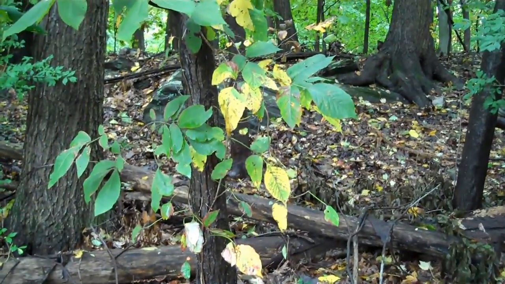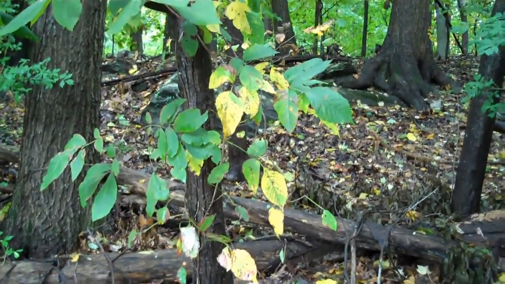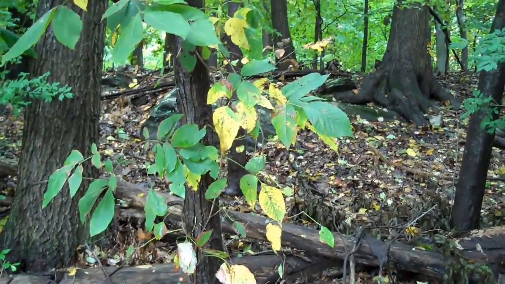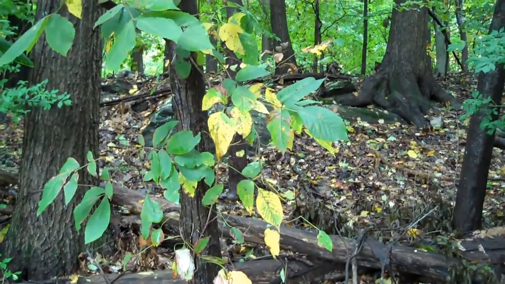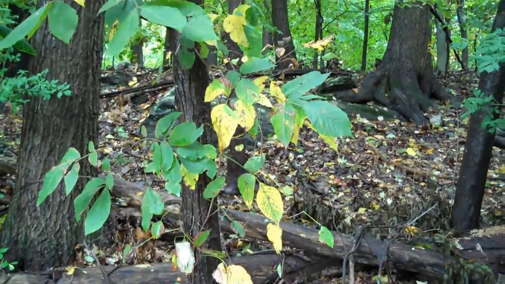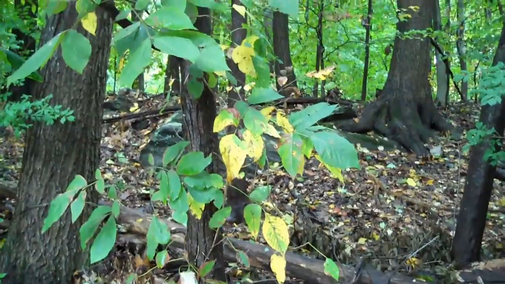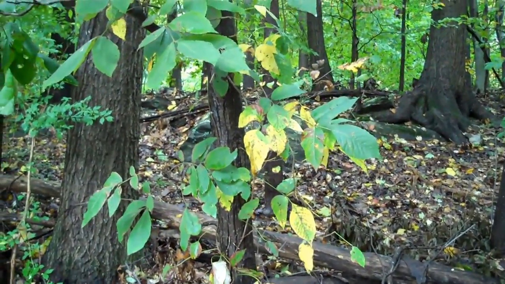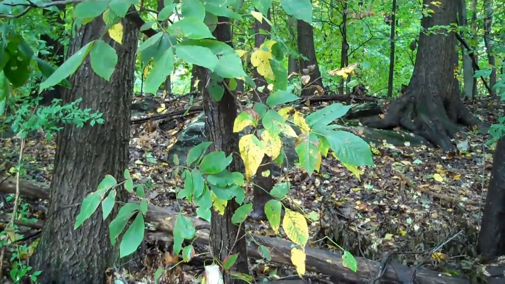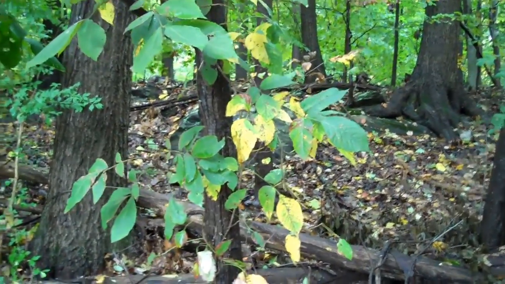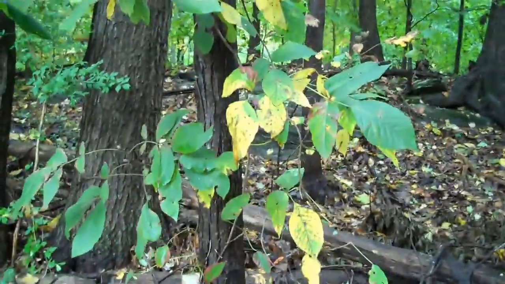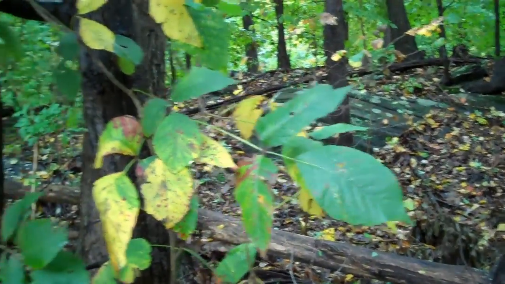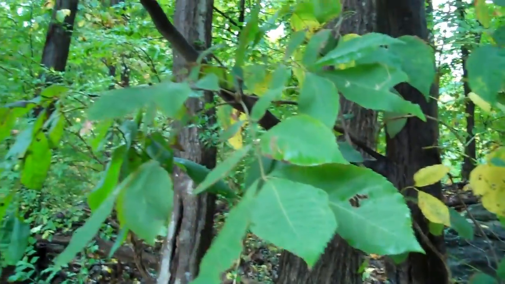Both poison ivy and hickory have compound leaves. Hickory usually has between 5 and 7 leaflets per stem, whereas poison ivy has only 3 leaflets per stem. This tree here is a hickory tree, and it has poison ivy growing on it. So you want to be careful and make sure you know which is which. Here's the poison ivy, and here's the hickory.